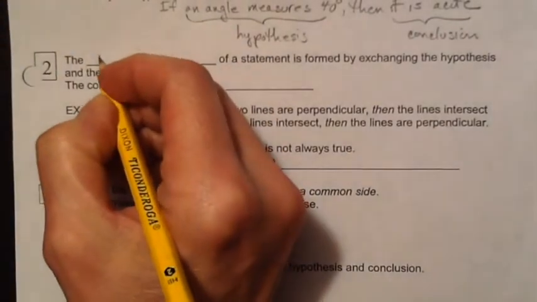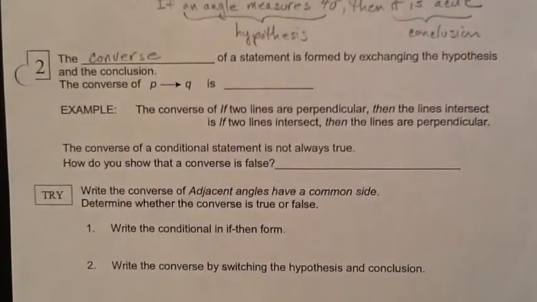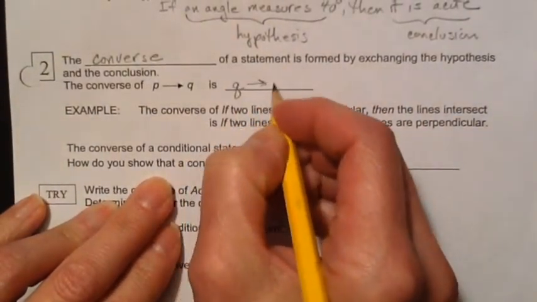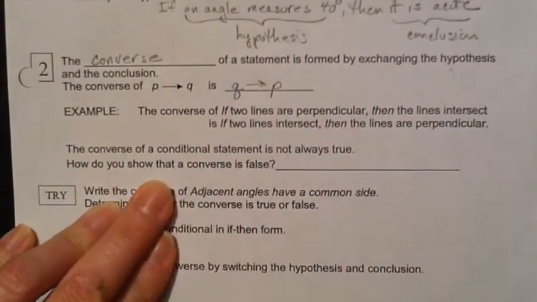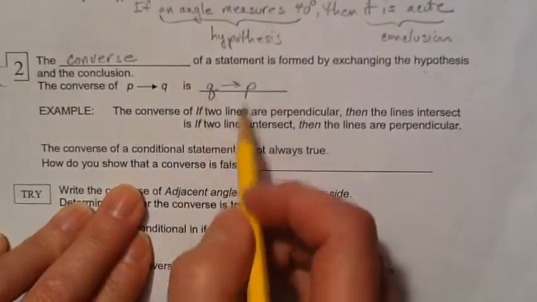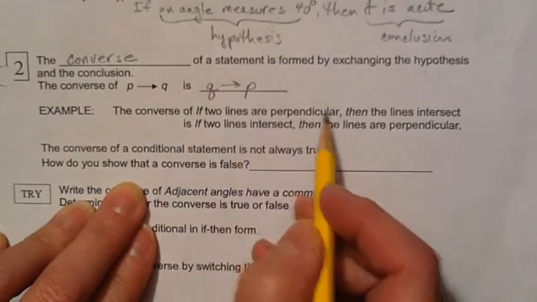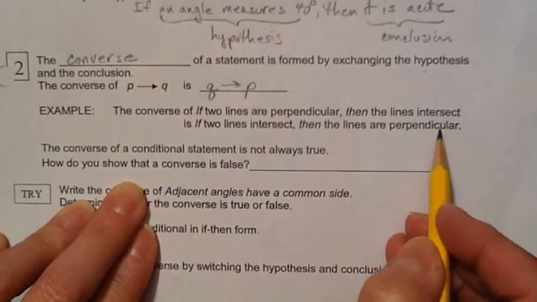All right, the converse. The converse of a statement is formed by exchanging the hypothesis and the conclusion. The converse of if P then Q is if Q then P. So we literally switch the hypothesis and the conclusion. For our example up above, the converse of if two lines are perpendicular, then the lines intersect: when we switch perpendicular and intersecting, we get if two lines intersect, then the lines are perpendicular.